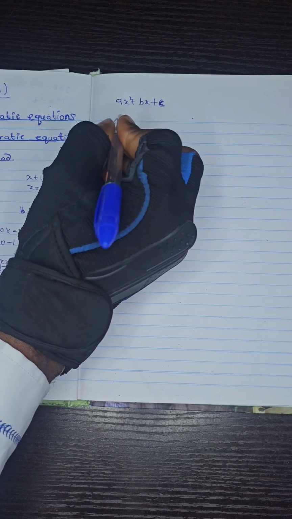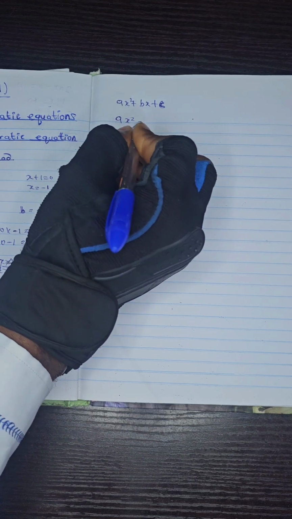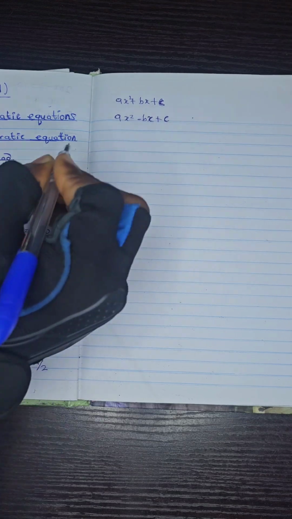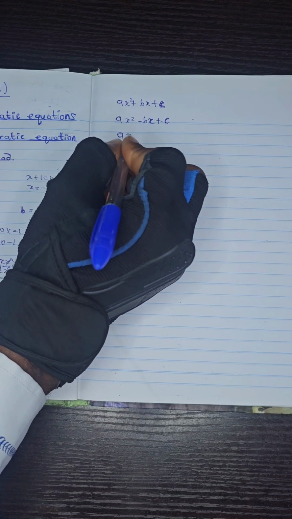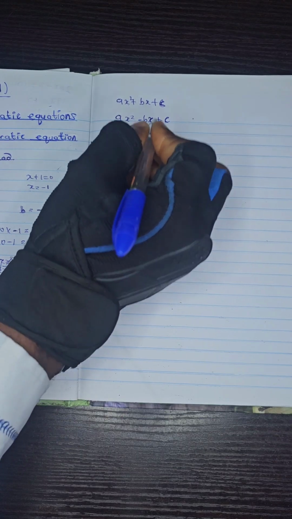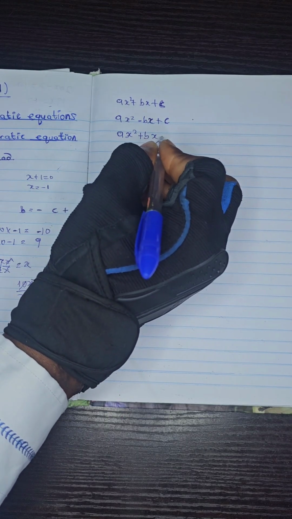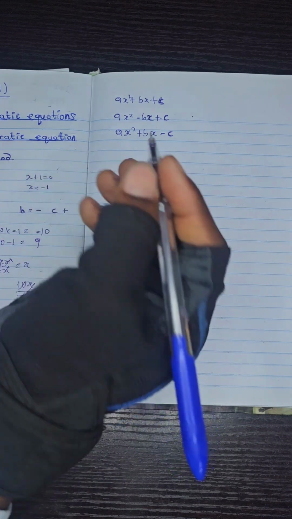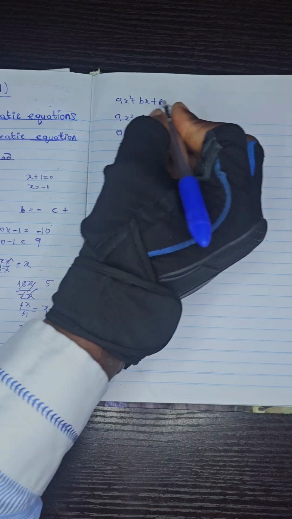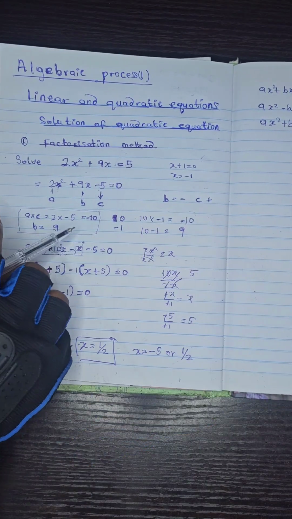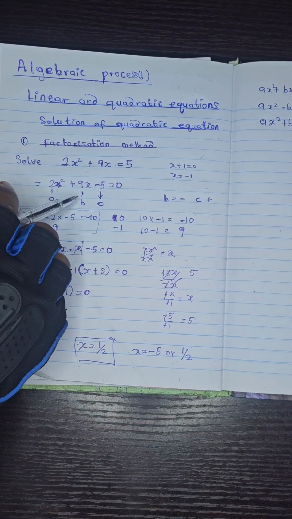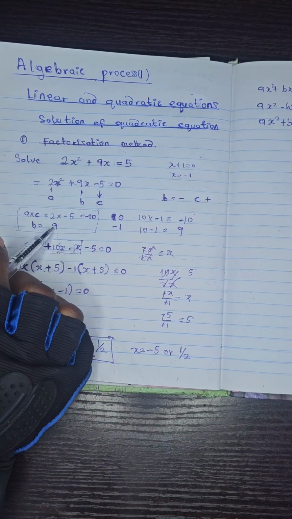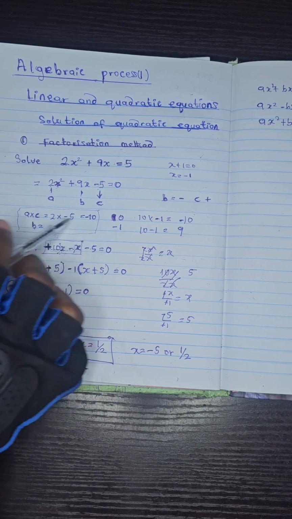This is the first scenario. Let me have another scenario like ax squared minus bx plus c. Let me have another scenario of ax squared plus bx minus c. There's something I have realized over the years that is working for me. When you are looking for the two numbers that when you multiply them, you get AC, and when you add them, you get B. What we did here.